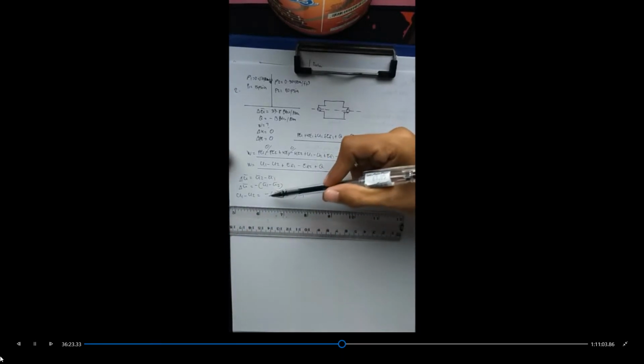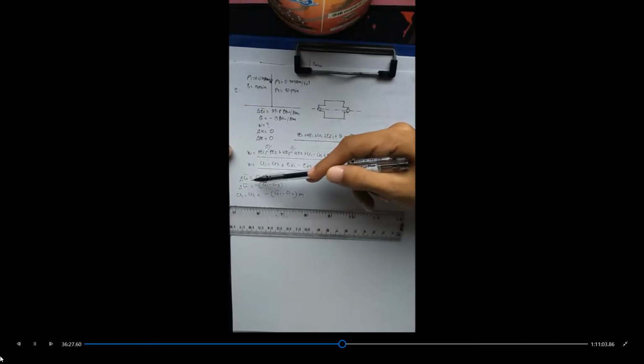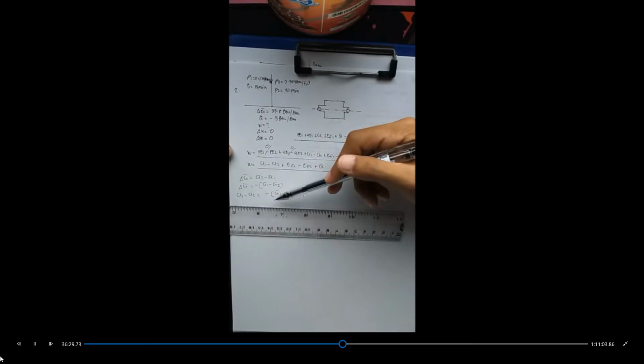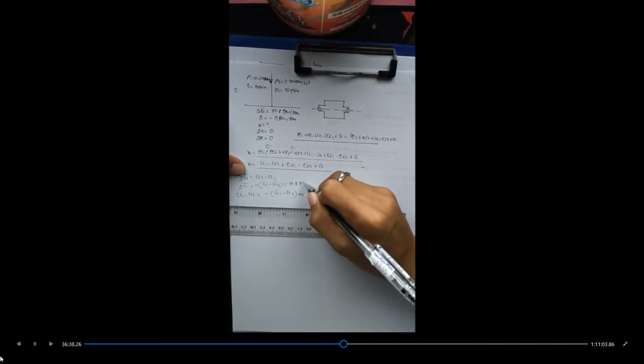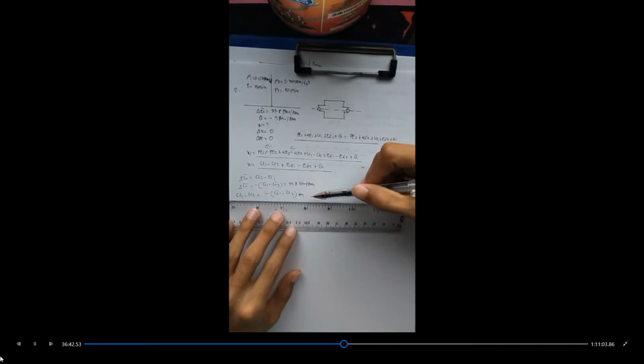We know that negative (u1 minus u2) is equivalent to the change in specific internal energy, so we are just going to substitute our value, which is 33.8 BTU per pound mass.